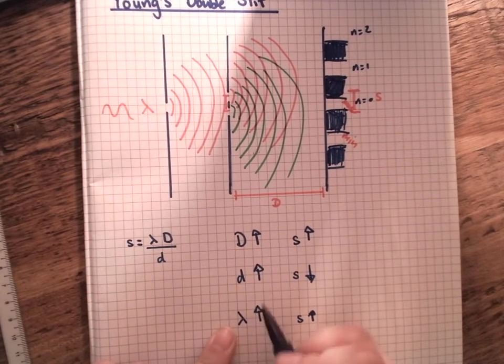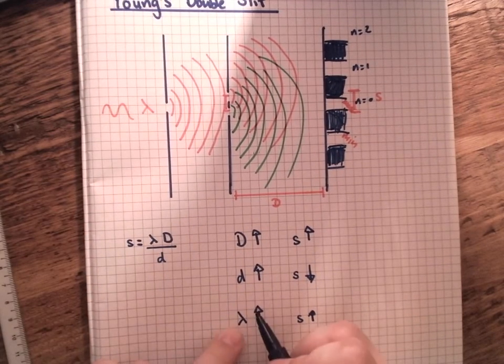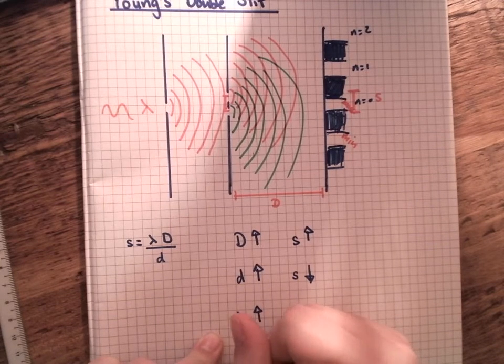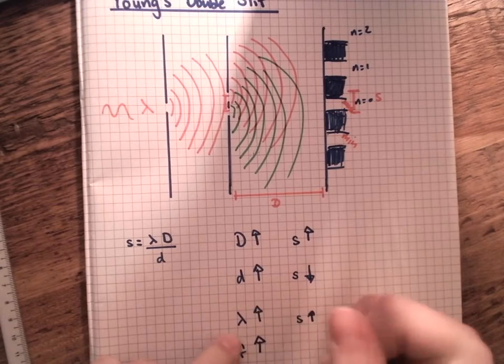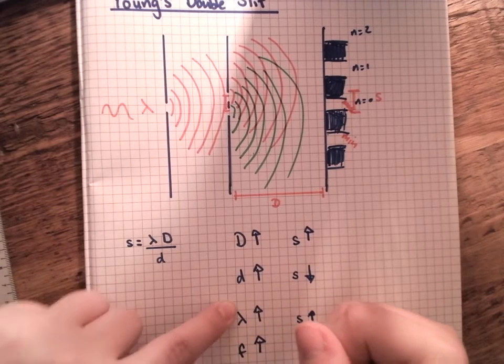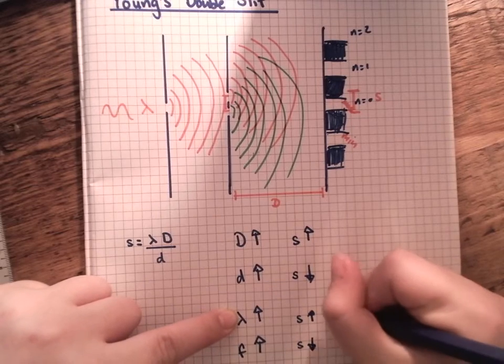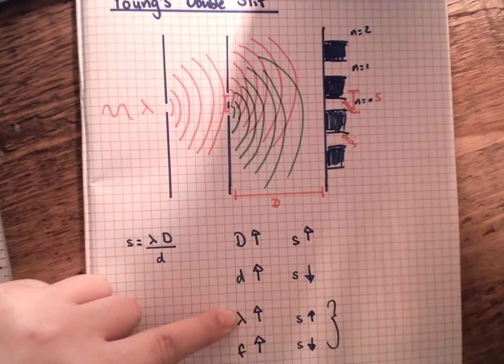They sometimes don't rephrase this as waves, they might say wavelength. They might also refer to this as frequency. So if I increase the frequency of the wave, increasing the frequency decreases the wavelength, then the slits would go down. They also sometimes put this in as a multiple choice question, where they ask you about the types of light.